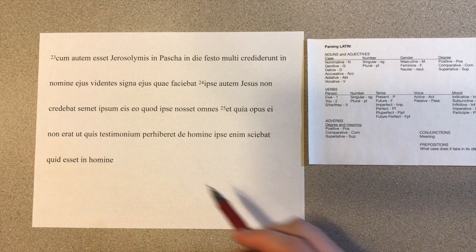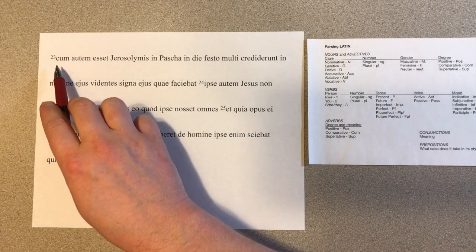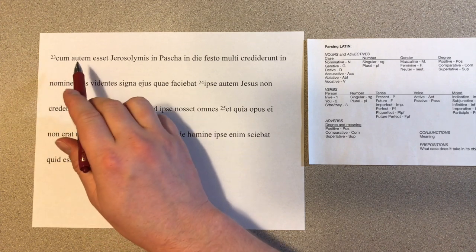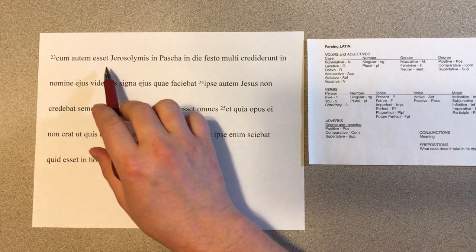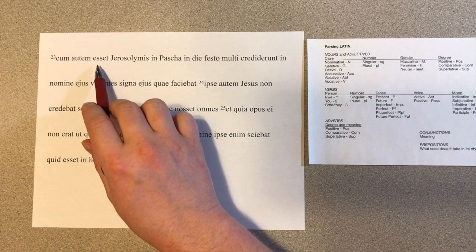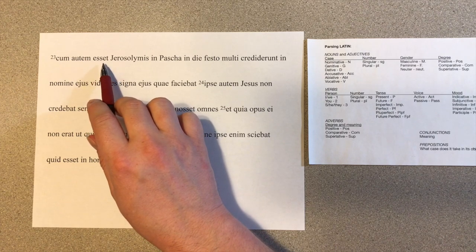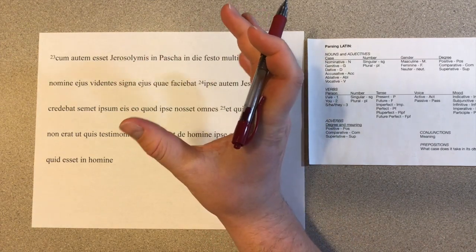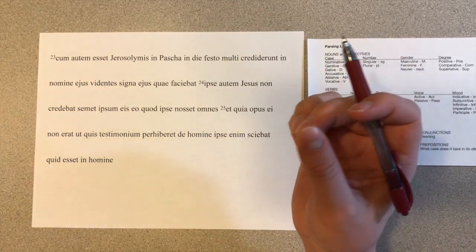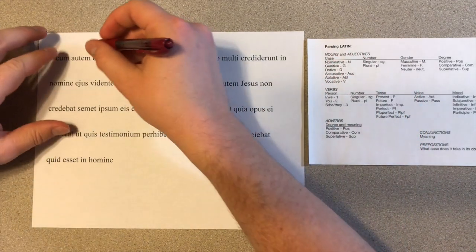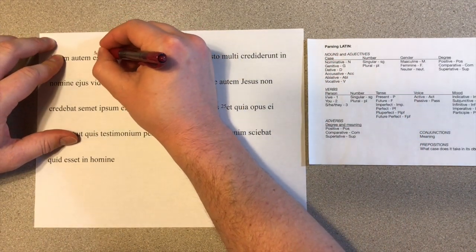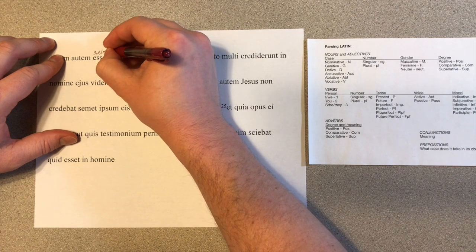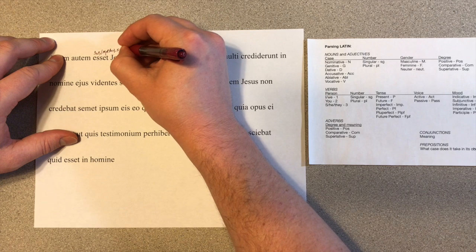Very first thing we want to find is our verb, which that is not. However, we should be concerned by that more later. Autem also not. Aha, esset. From sum, esse, fui, specifically taking esse as its stem, t as its personal ending tells us third person singular. Since the infinitive form is the stem of this word, immediately that should tell us that this is a subjunctive, specifically the imperfect subjunctive. Third singular, imperfect, active, subjunctive.